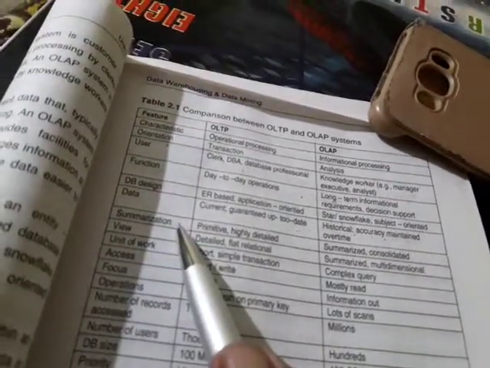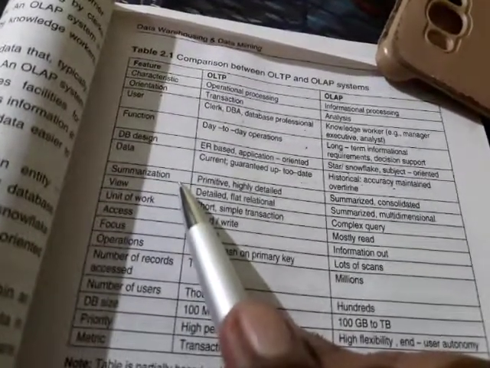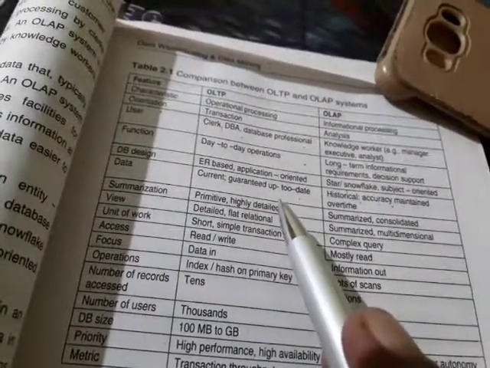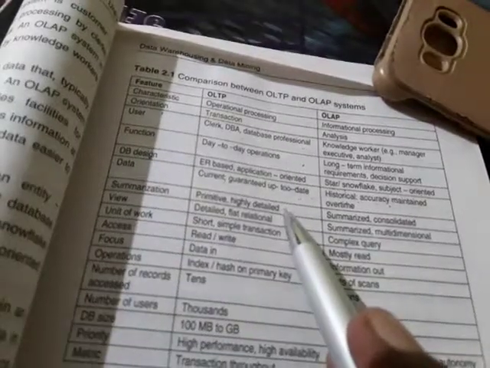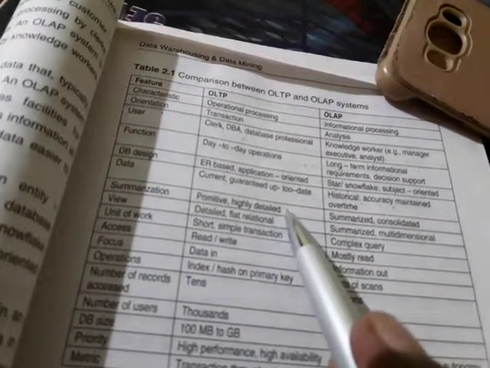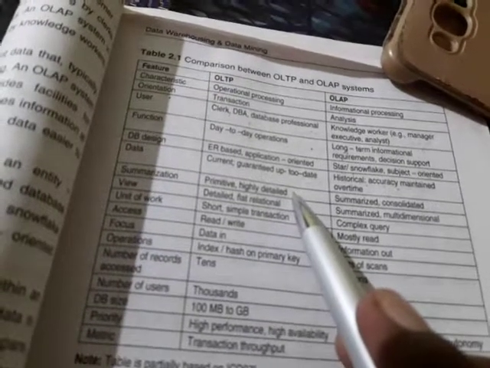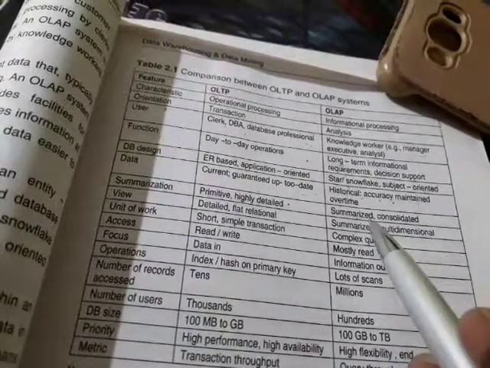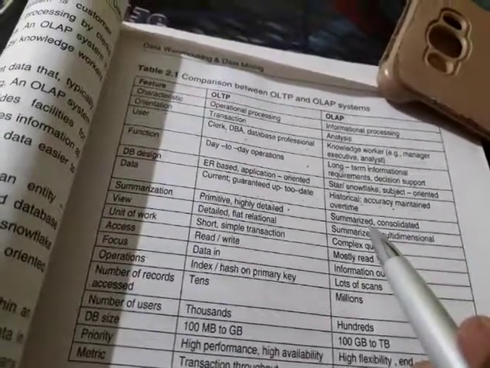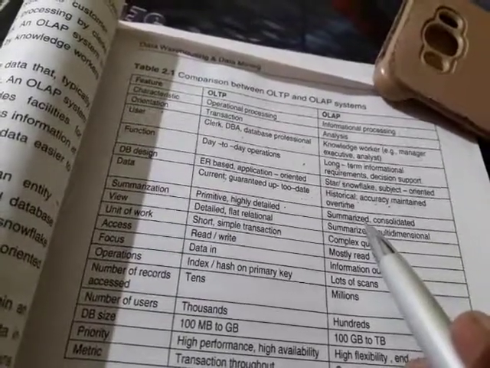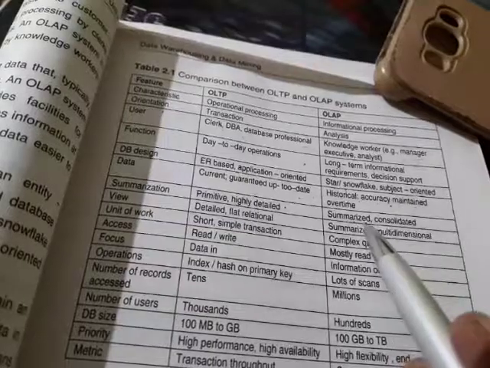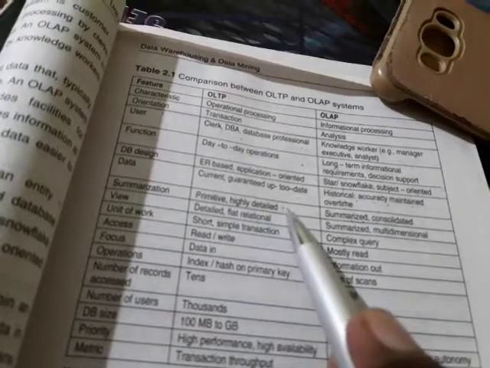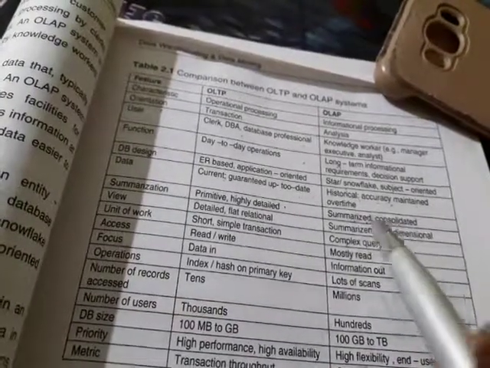What is summarization? How can I view OLTP? It is primitive and highly detailed, because we are going for day-by-day operation, so it will be highly detailed. Suppose what a customer purchased on day number 1, day number 2, day number 3, these are highly detailed. But here data will be summarized, because if I take 365 days of data in a year, it will be complex. So here we can go month-wise, which is summarized and consolidated, and this is day-wise. If I consider Amazon purchases day-wise, here it must be month-wise.